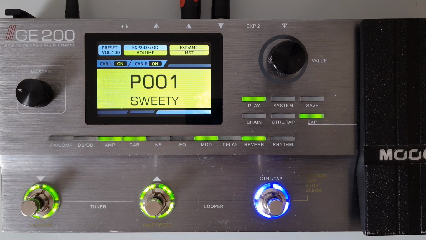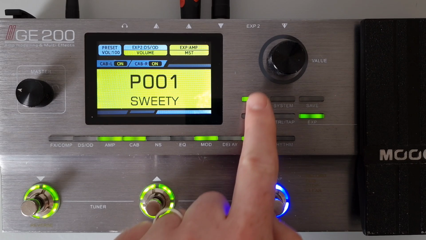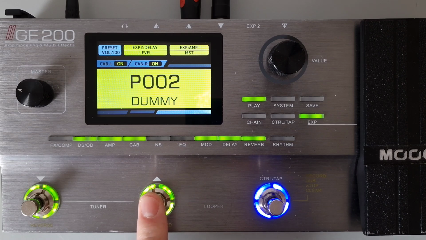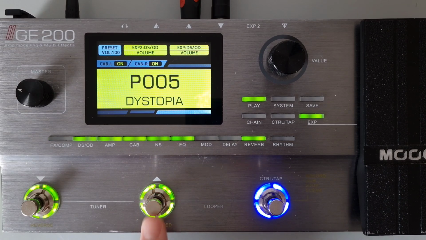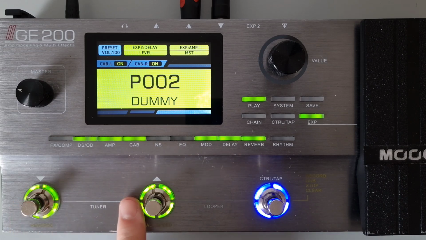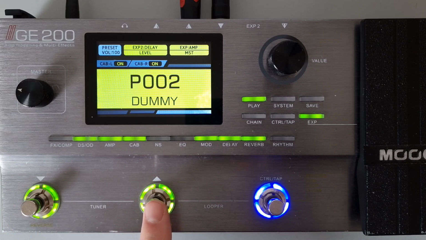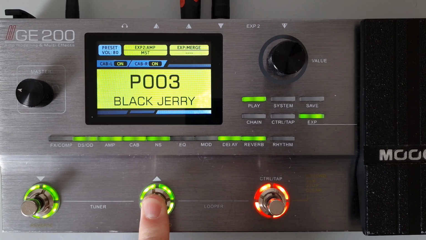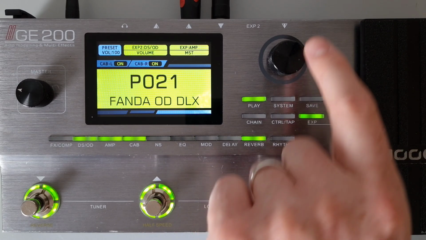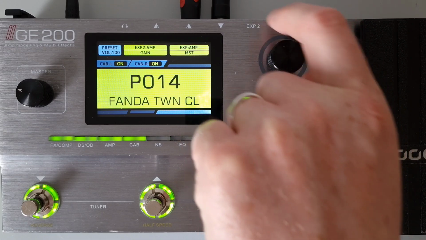How to change presets in play mode. First of all, make sure you're in play mode by pressing the play button, which is located here. Then use the up and down foot switches to navigate the presets. If you press up, you'll cycle up through the presets. If you press down, you'll go down through the presets. You can also press and hold one of the up or down foot switches to go faster through the presets. In addition to that, you can also use the value knob to change presets.